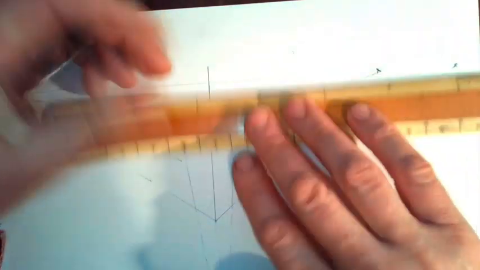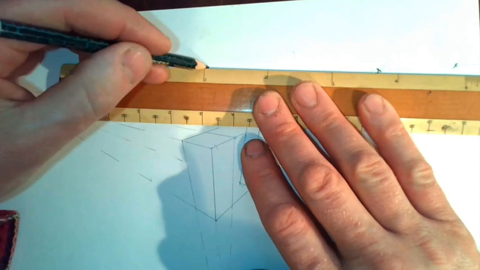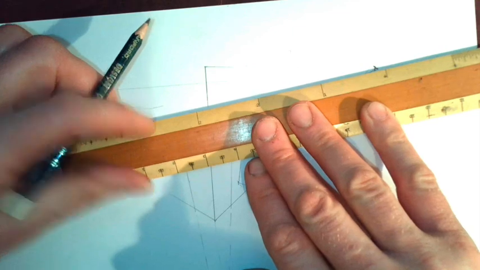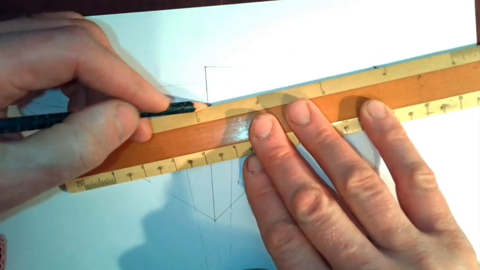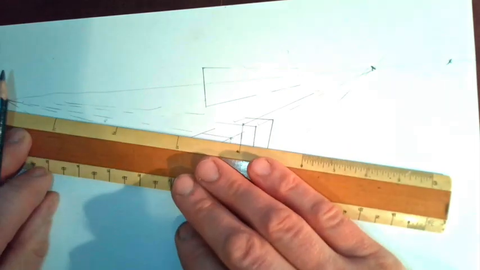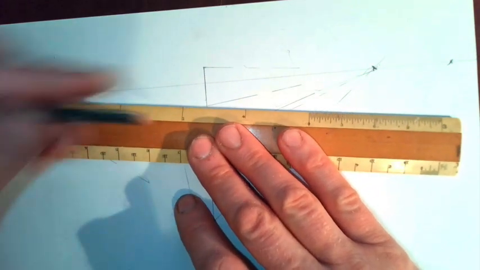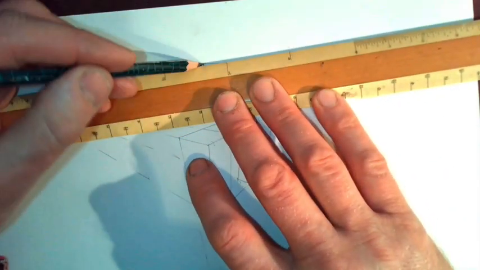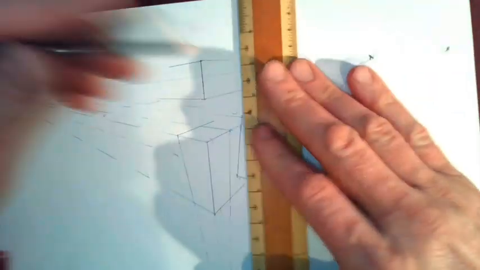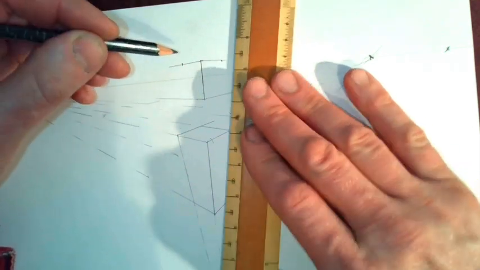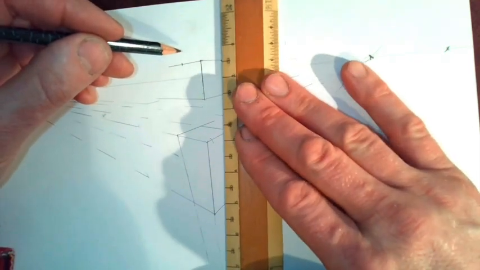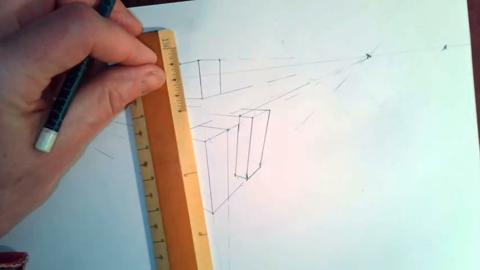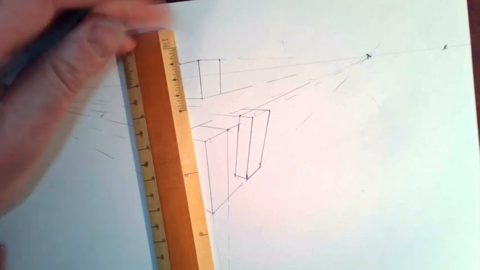This sometimes throws me because everything's essentially, if I put it there, I get a little bit more of a, you don't see the top of it.